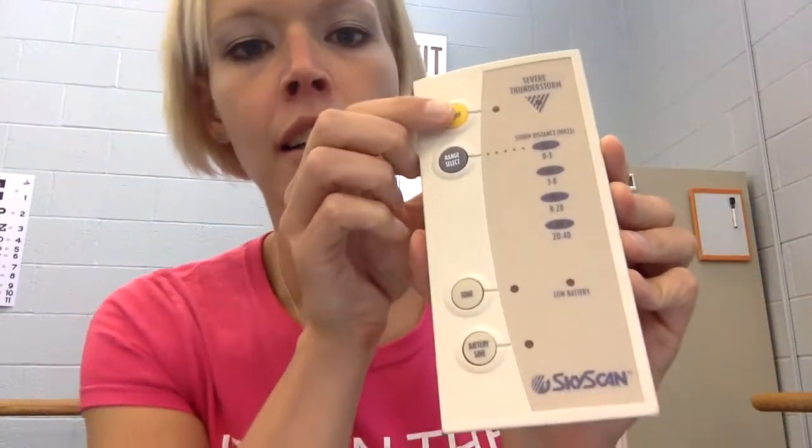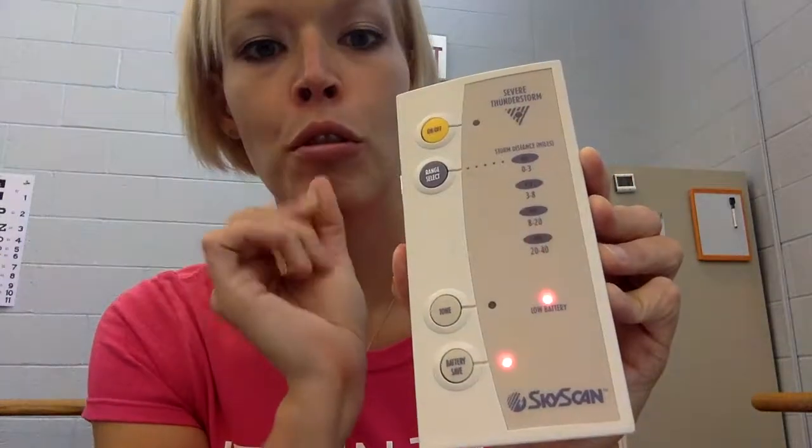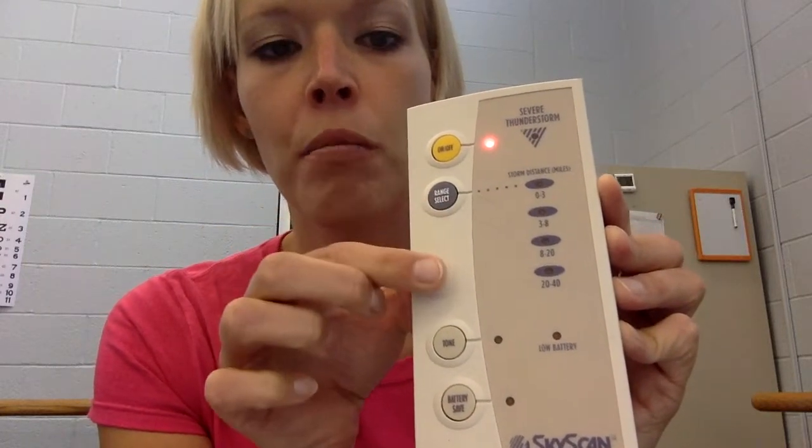You'll have to learn how to use each one, but I'll show you how to use one. So the big one, what you want to do is make sure that you turn it on. And then see where it says select range. You want to make sure that you pick the proper range.